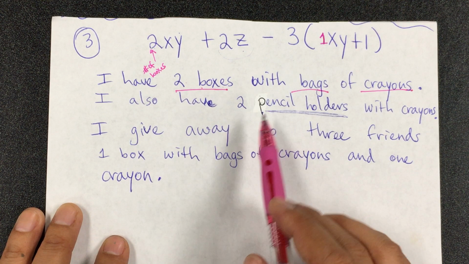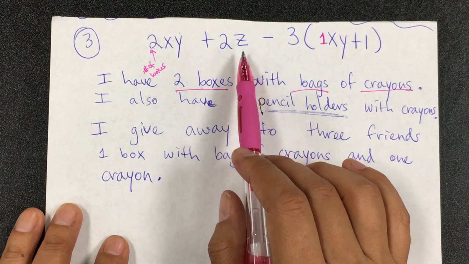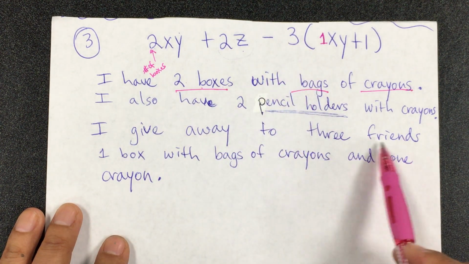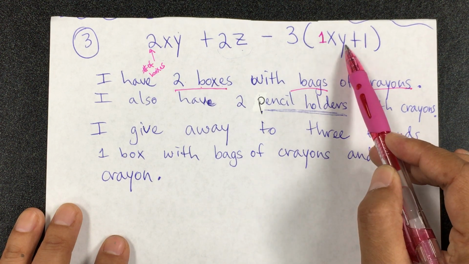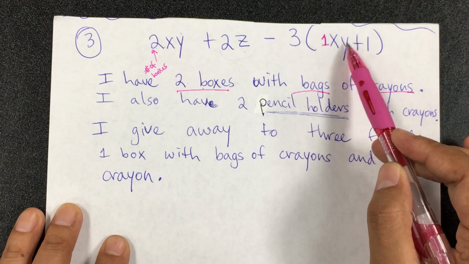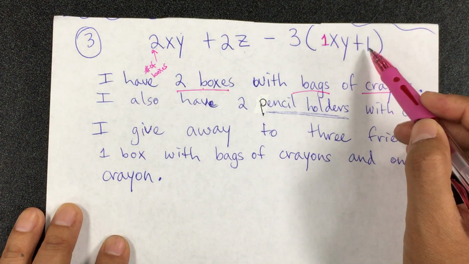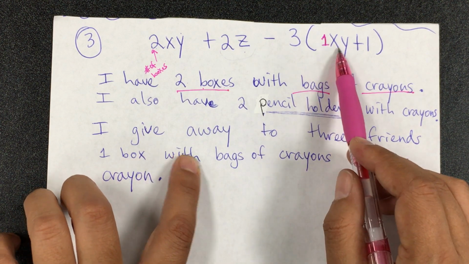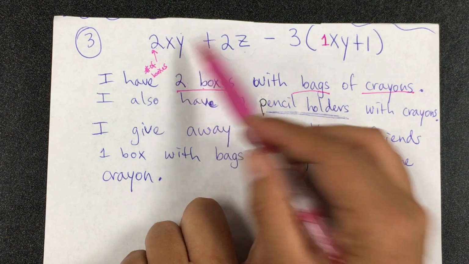I also have 2 pencil holders with crayons. I give away to 3 friends. What do I give away? A box with bags. So 1 box with bags of crayons and 1 loose crayon, and 1 crayon, okay? So this represents the 1 box with bags of crayons. So that's why your x and y, which is like this.